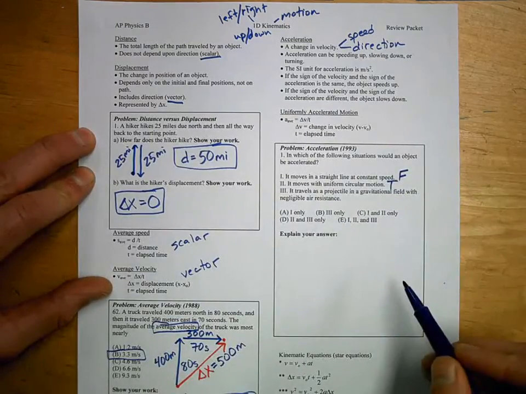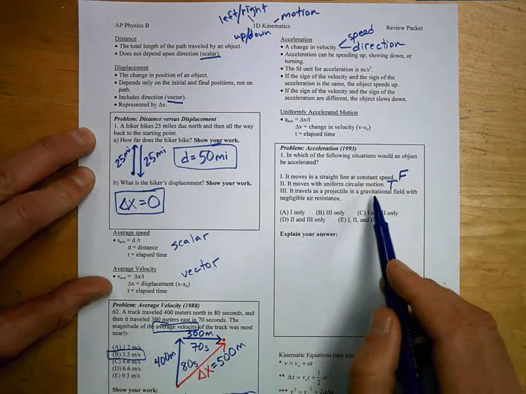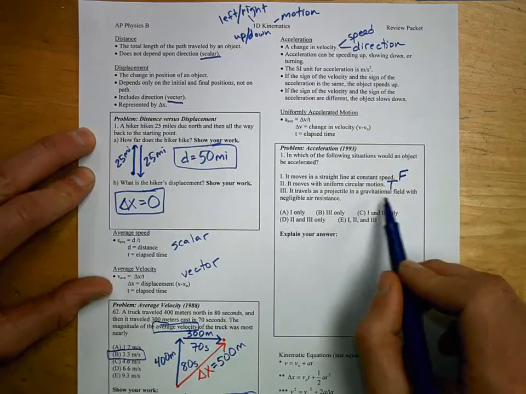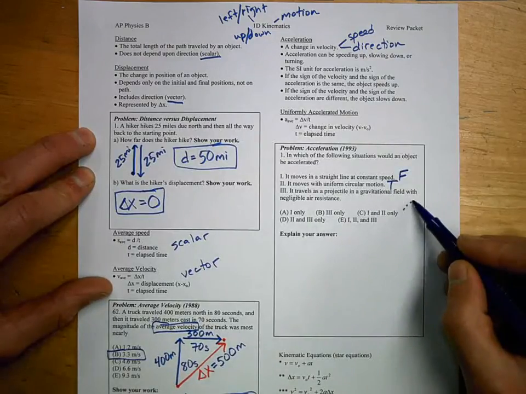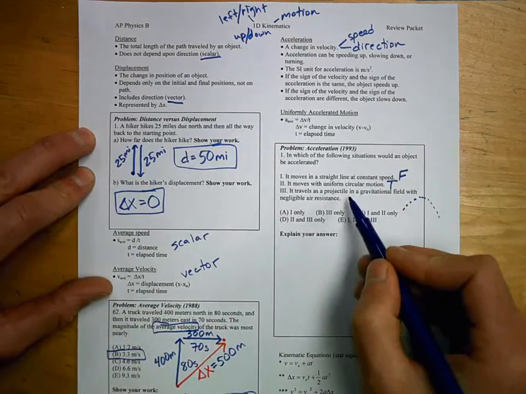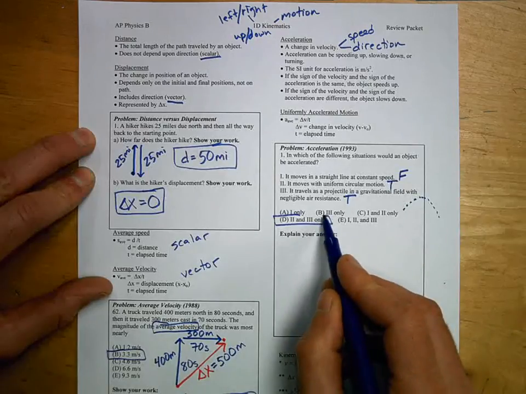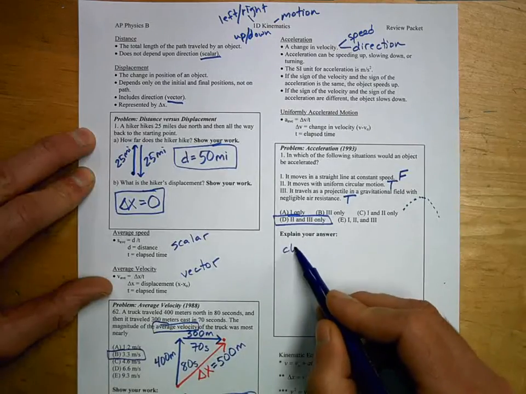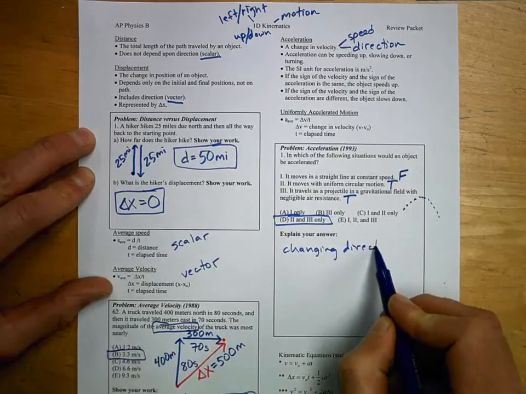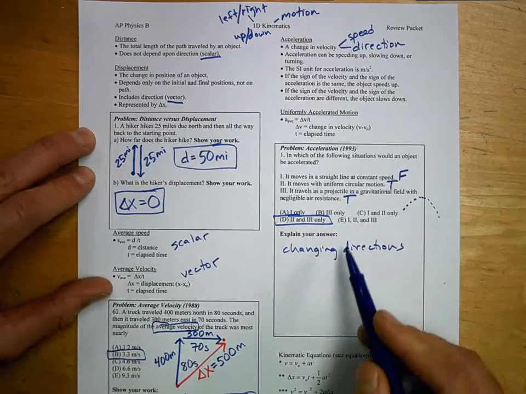Our direction's changing. 3. If it travels as a projectile in a gravitational field, well, I know that if it travels in a projectile path like this, the direction is definitely changing. So that's also going to be true. So 2 and 3, both of those have changing directions. And the third one also has a changing speed.